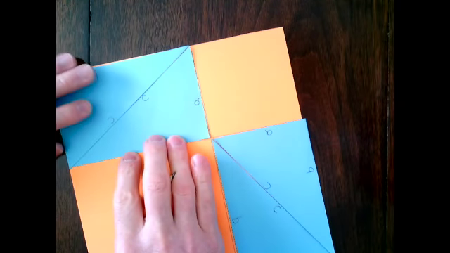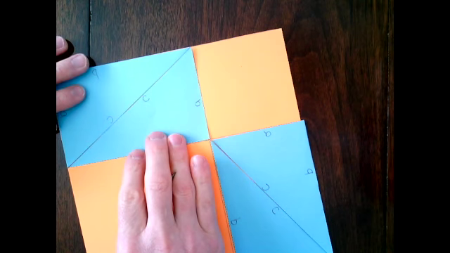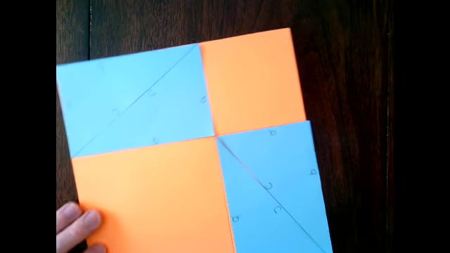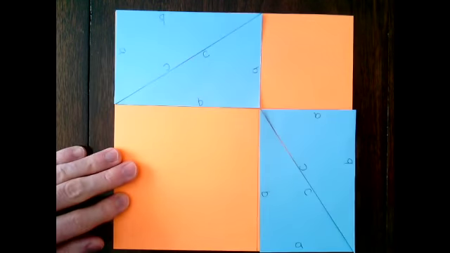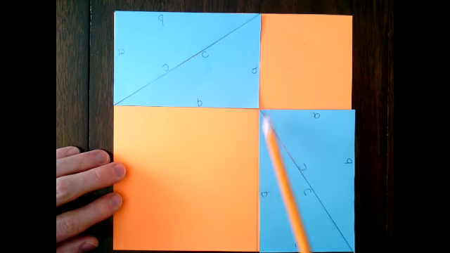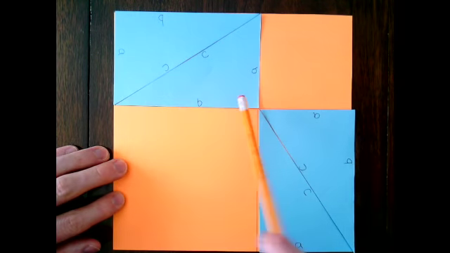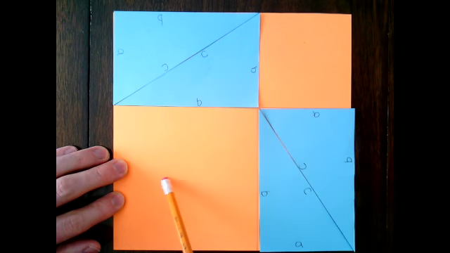So we now have a situation where we have a rectangle here, a rectangle here, a square here, and a square here.